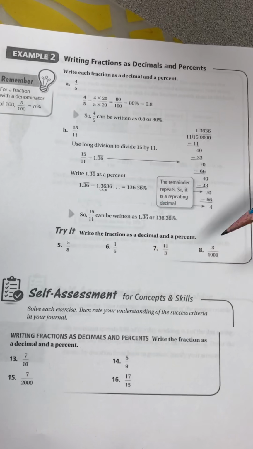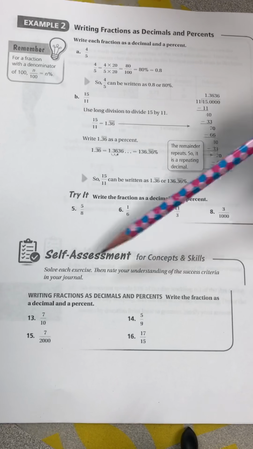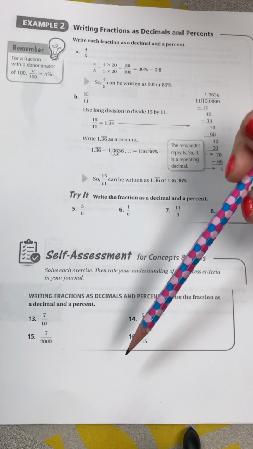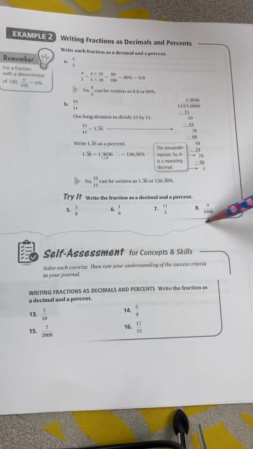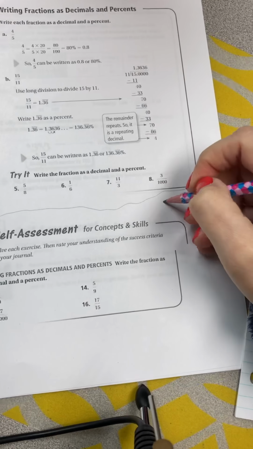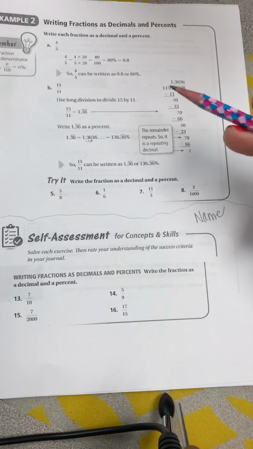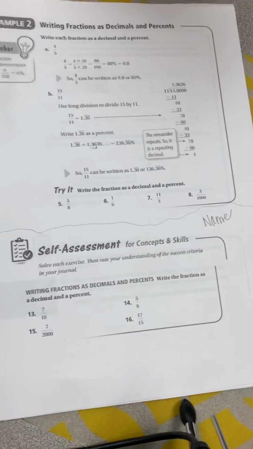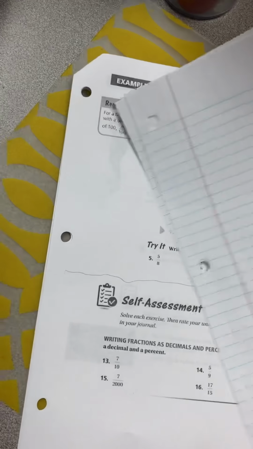All right, now that you've had Miss Wesley talk to you about those 4 examples, you're going to jump down here to the bottom, and you're going to solve these 4. Okay, you're going to write them as a decimal and as a percent. And then you're going to tear off this half page right across here. Tear this off, put your name on it. Then you'll pause this video, go turn this into the bin, and then come back and work on some notes. Okay, now that you've turned in your exit slip, let's get to our notes for today.